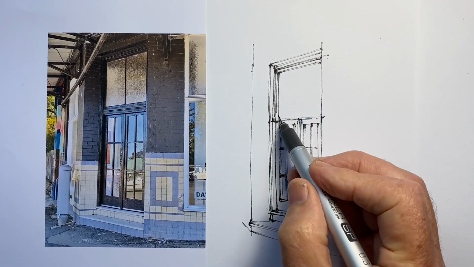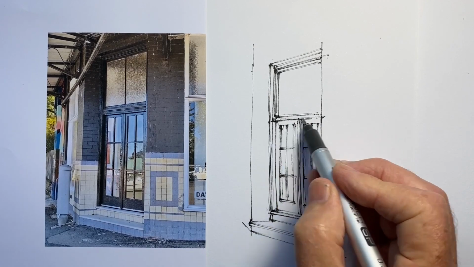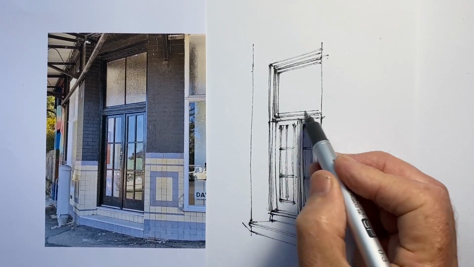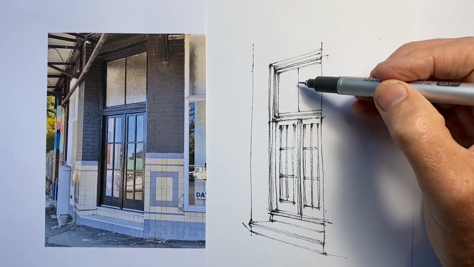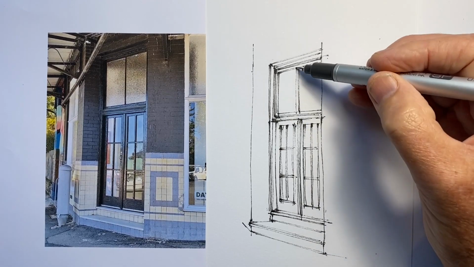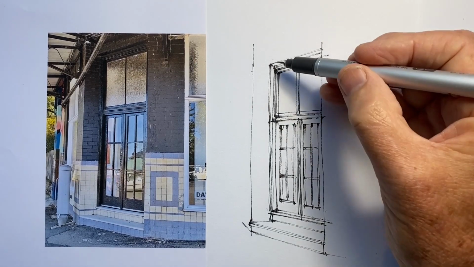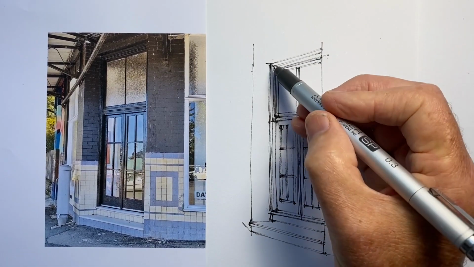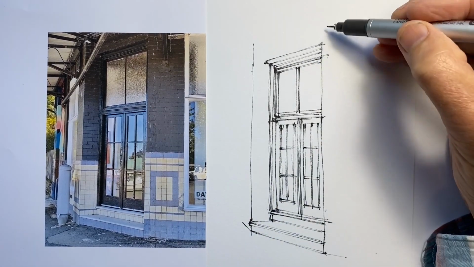And of course, when we do a drawing, no one's going to see the reference photo. So we shouldn't get hung up with mistakes. We shouldn't get too worried about them, because in most cases, they're not going to be super obvious to someone looking at our drawing. Unless, of course, we make a mistake with the perspective that tends then to just not look quite right, even if we can't work out why.